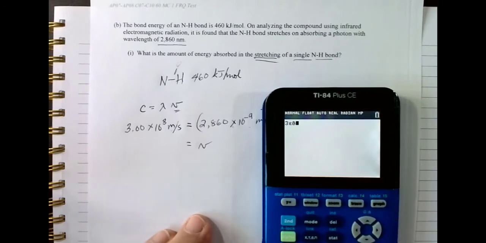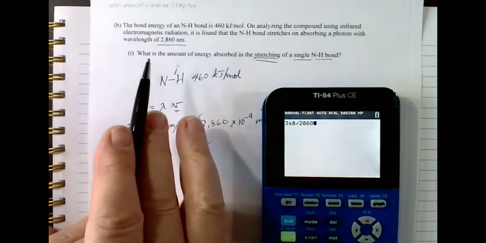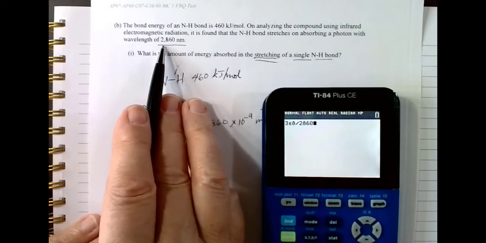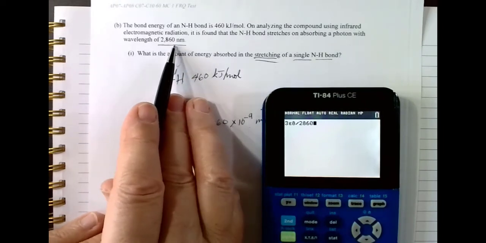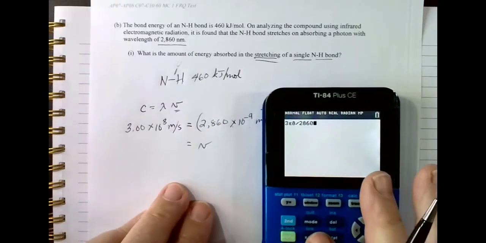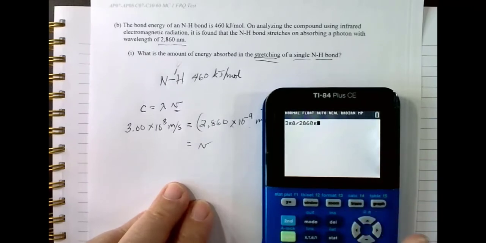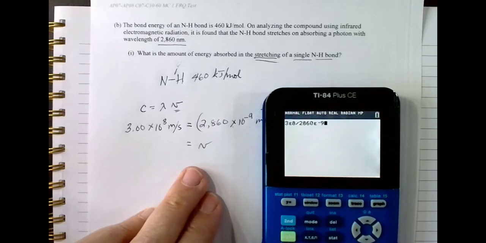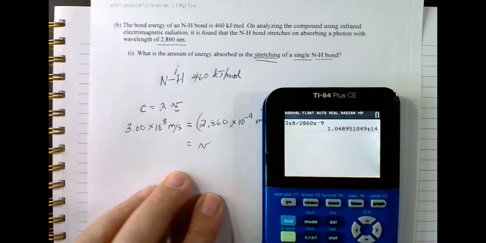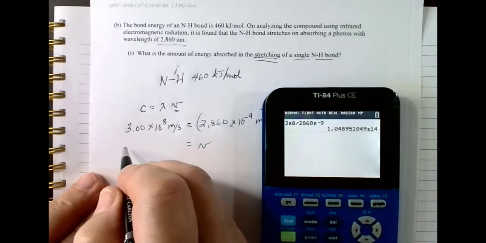Yeah, big number. Divided by 2,860. I'm going to double check. It's easy to flip numbers around. 2,680. No, this is 2,860 nanometers. Nano is second function, E, negative 9. Very, very small. 10 to the negative 9. Enter.